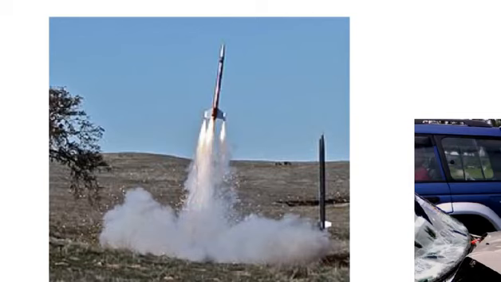So the force is the gas being released from the body of that rocket. The force on the gas is in this direction, downwards. The reaction, then, is on the body of the rocket, and the body of the rocket will respond by going the opposite direction, that way.